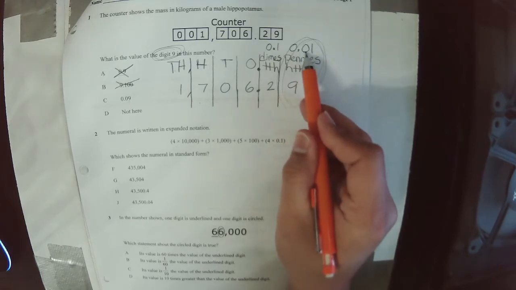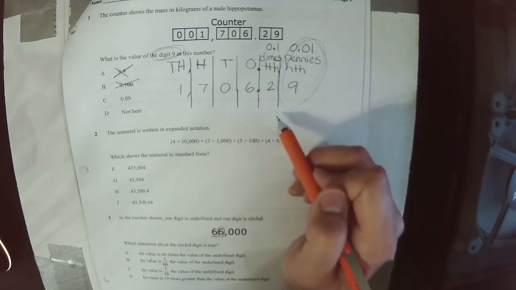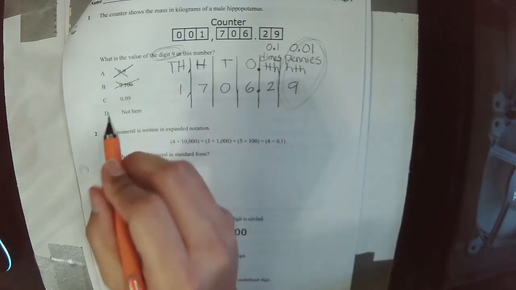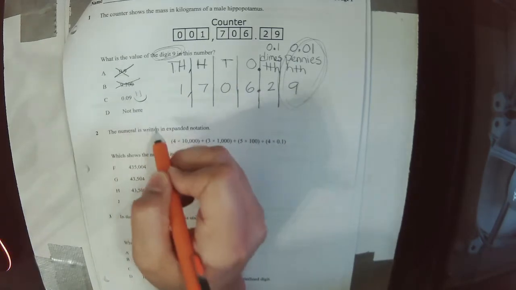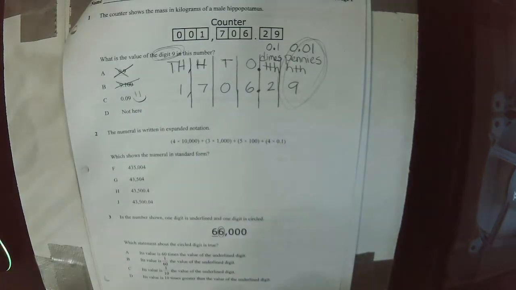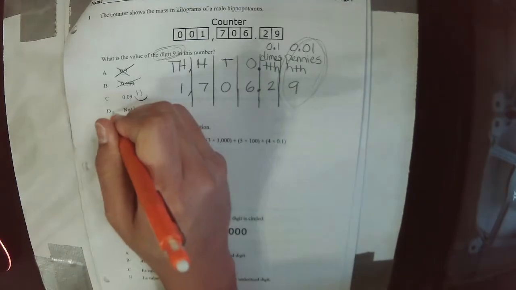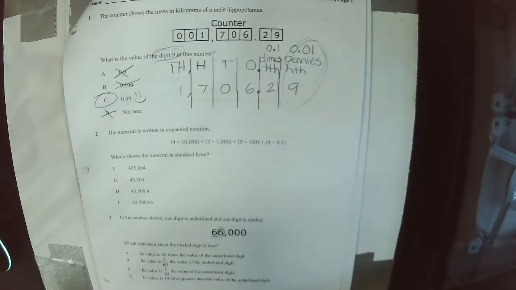So 0.09 would be the decimal. So this looks pretty good. D says not here. Well, I already found one that matches it, so I'm definitely not going to pick D. My answer should be C.